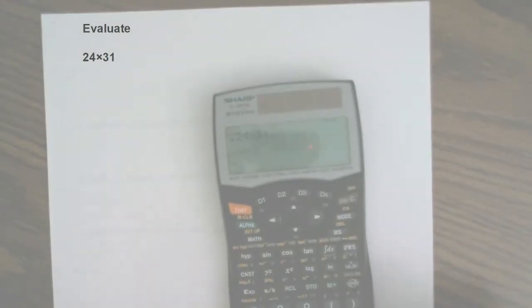So today we're going to talk about multiplication. Here we have 24 times 31. This is pretty easy, obviously, to calculate on your calculator. But let's think about it in a different way.